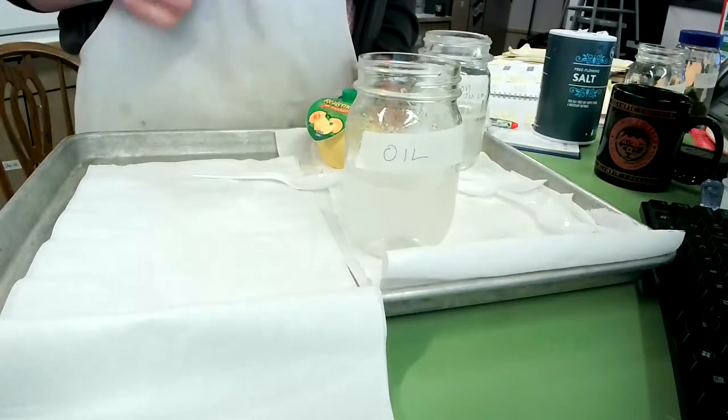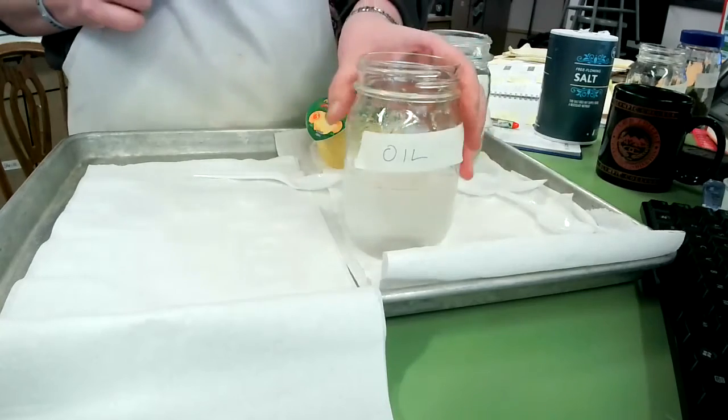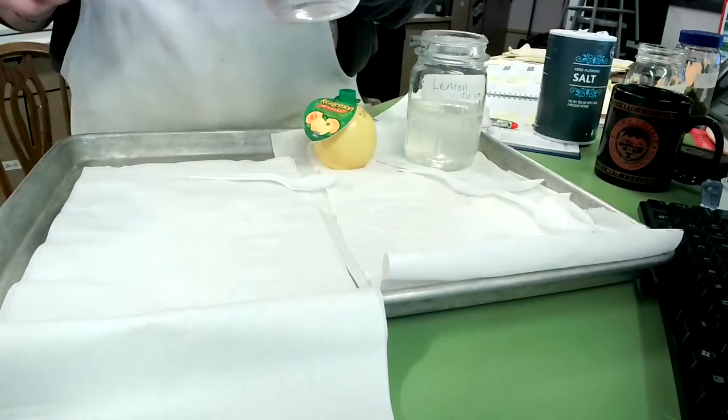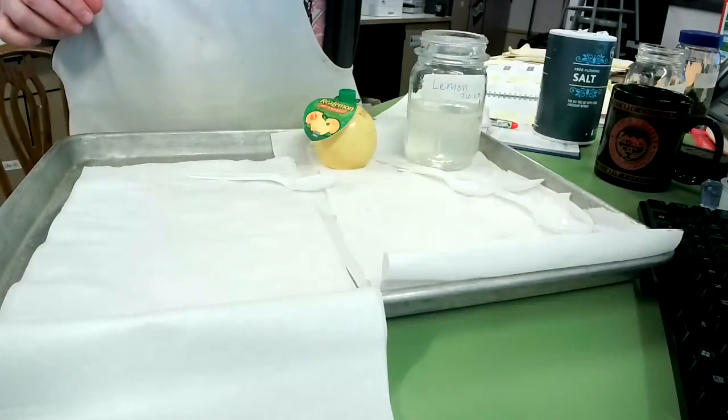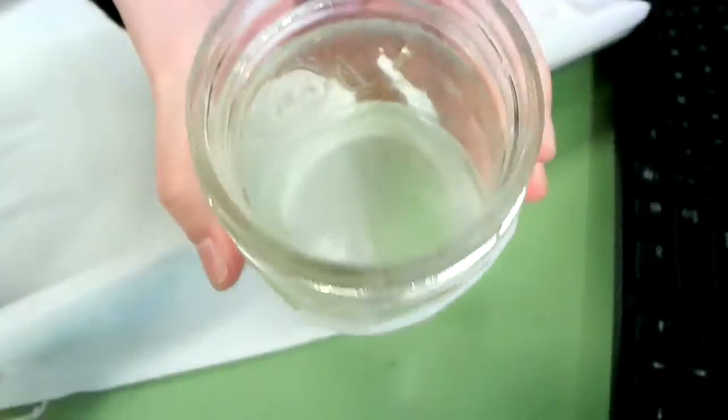Okay, so as this is settling, and I know that you aren't able to see it very well, the oil is collecting on the top of the water. And so I'm going to move my camera here so you guys can see that.